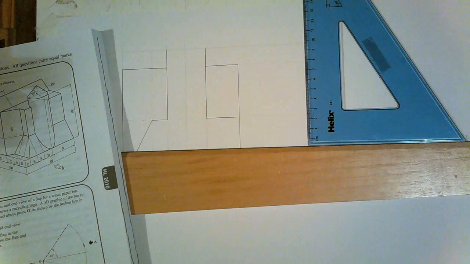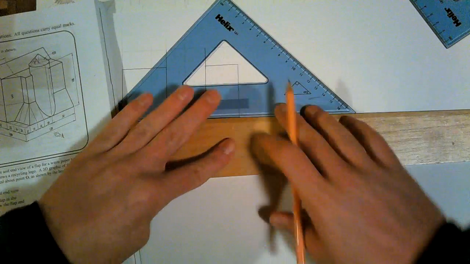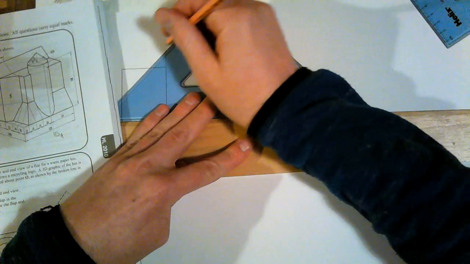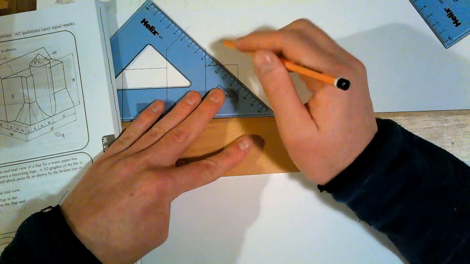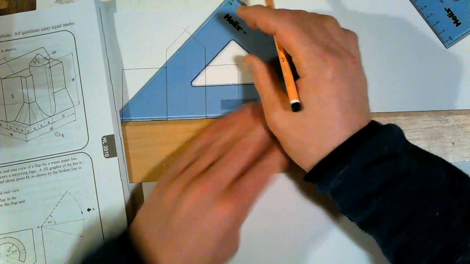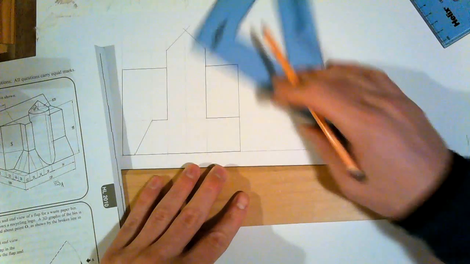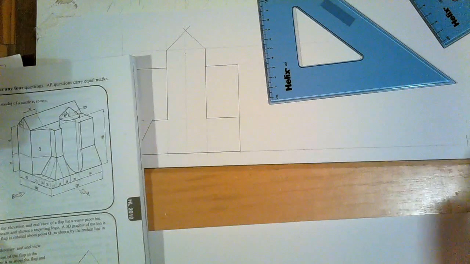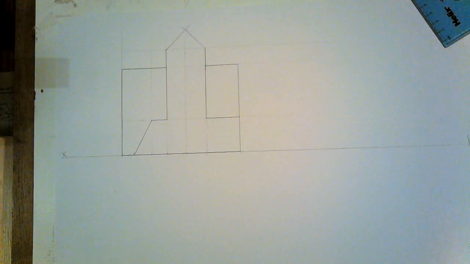Then we're looking at 45 degrees. So it's a cone of 45 degrees on front view and end view. It's just going to look like a triangle. Now I'm going to project down from the plan view.